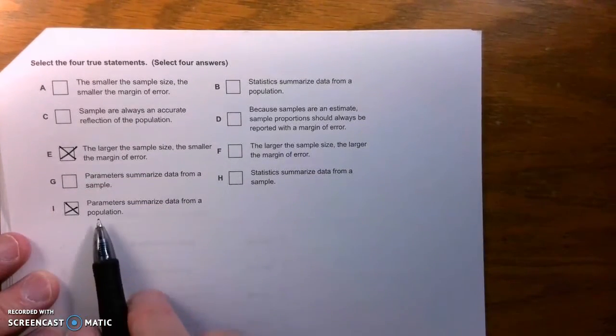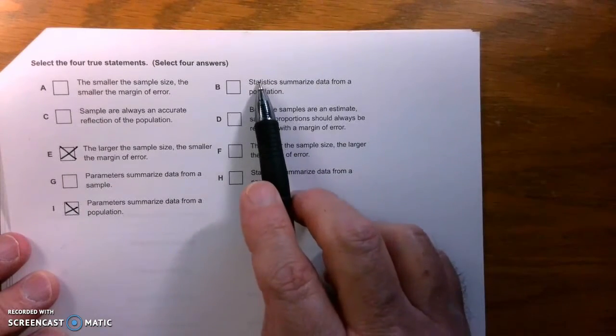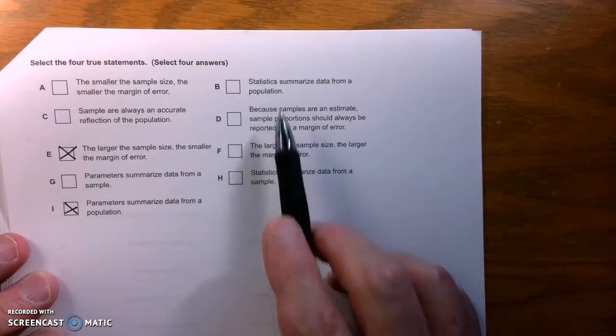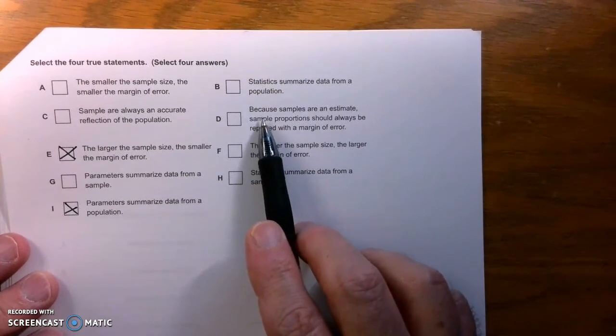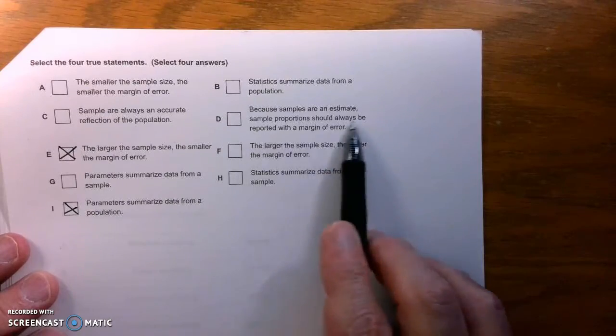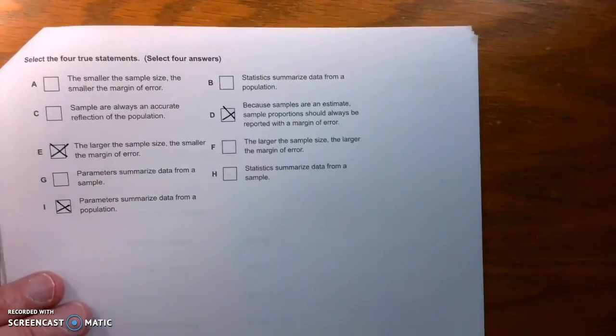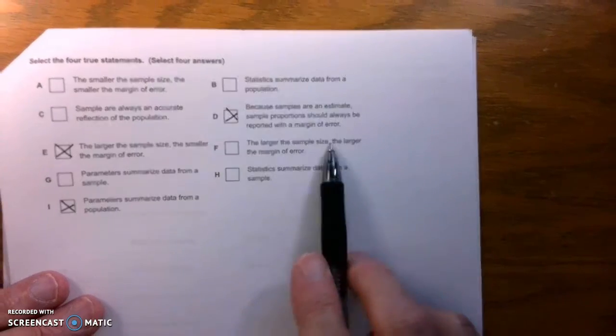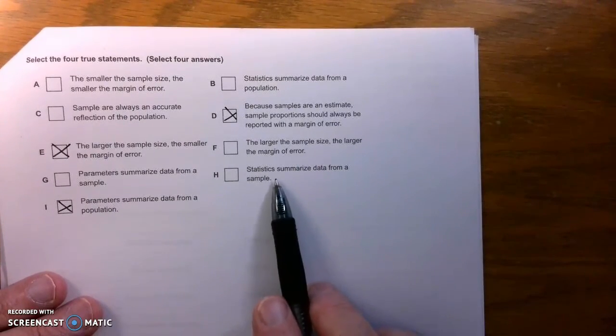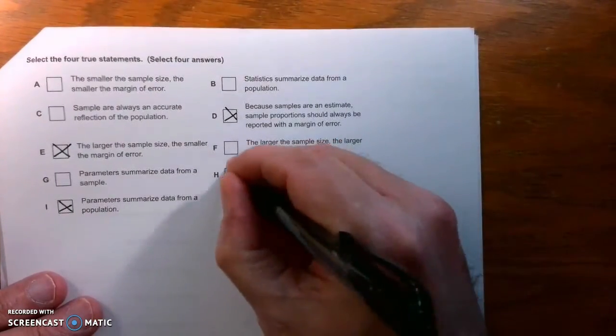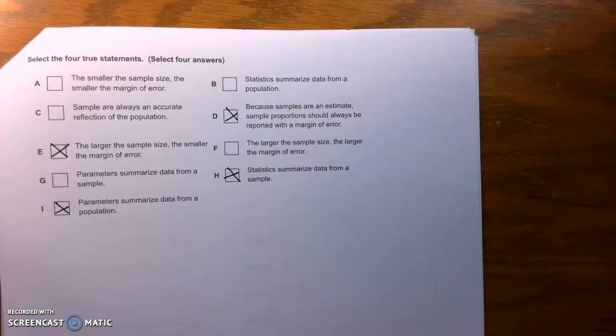P goes with P. Statistics go with population? No. Because samples are an estimate, sample proportion should always be reported with a margin of error. Sure. Larger the sample size, larger the error? No. Statistics summarize samples. That's it. Those are the 4 right there, okay?